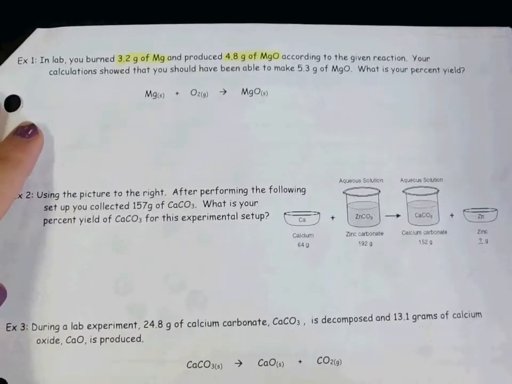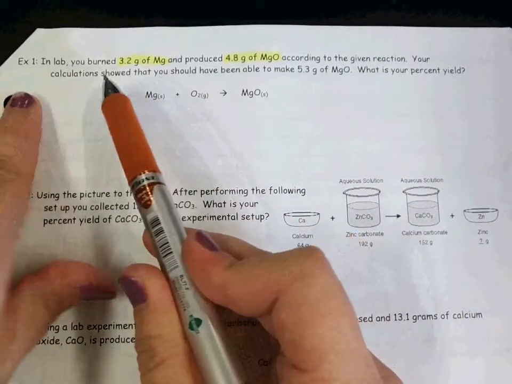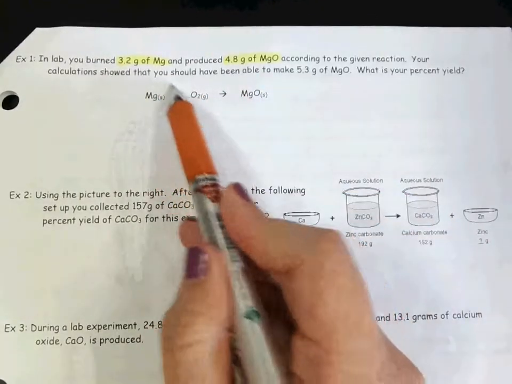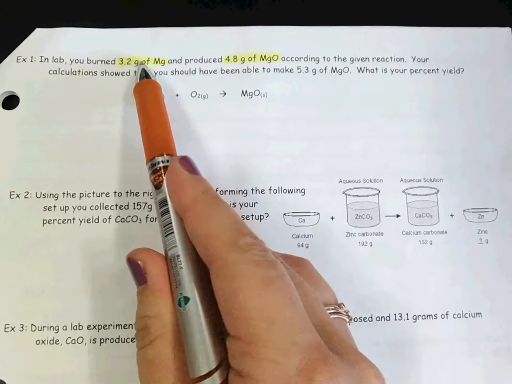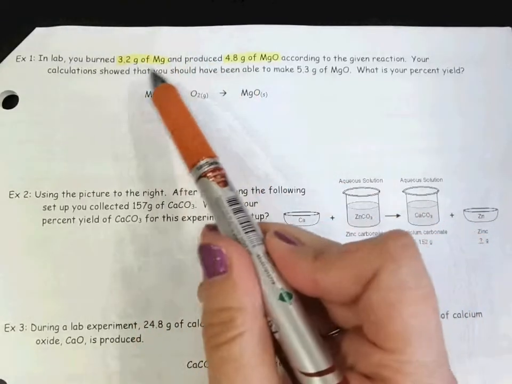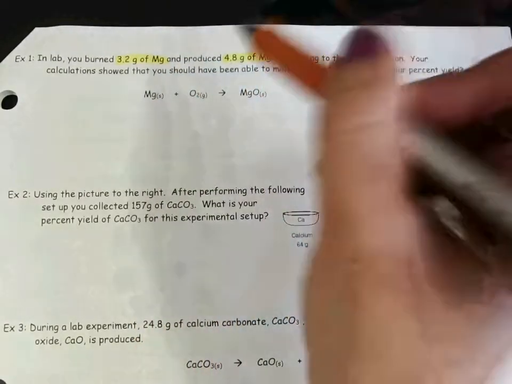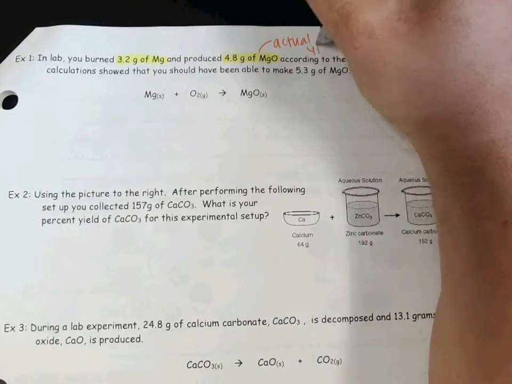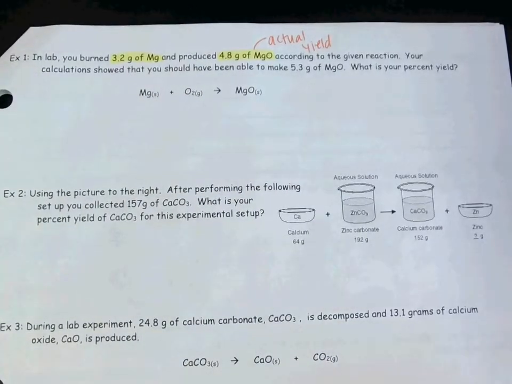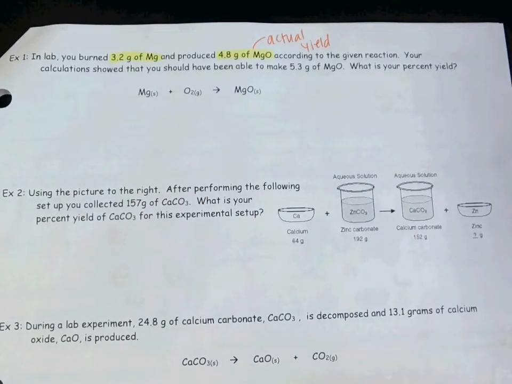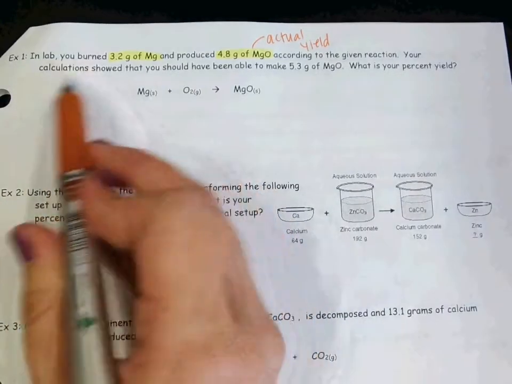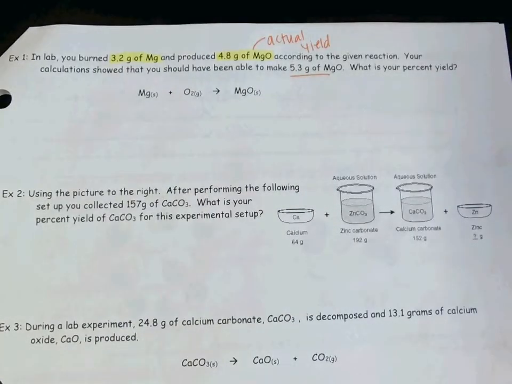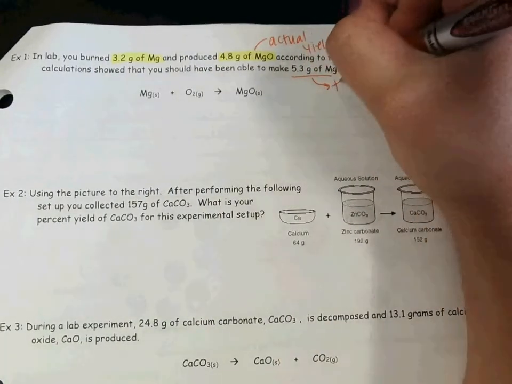So in this case, I burned 3.2 grams of magnesium. That's a reactant. That would be my given information when I'm using the stoichiometry process. What I actually produce is 4.8 grams of magnesium oxide. This is my actual yield. So in this example, I already did the stoichiometry for you, and the calculations showed that you should have been able to produce 5.3 grams of magnesium oxide. We would call this our theoretical yield.